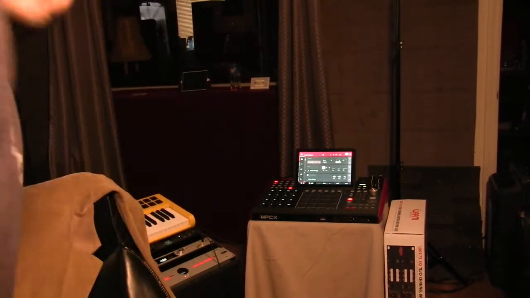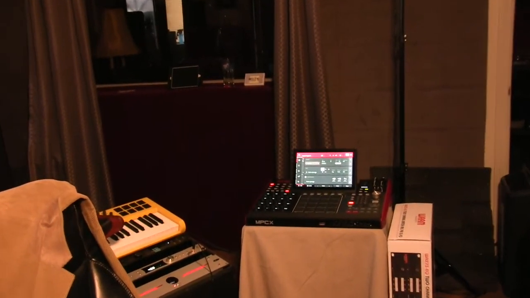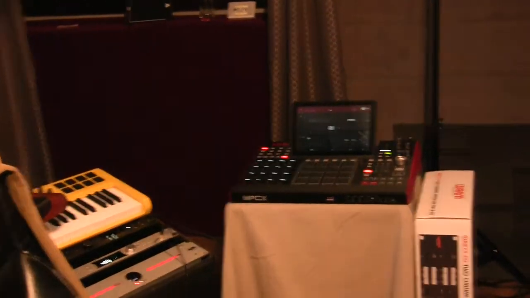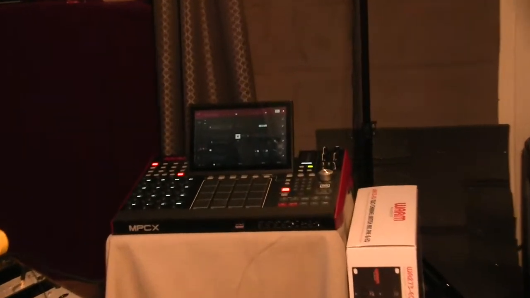So now, if you look at the MPC, like I said, I'm going to do this really quick so you guys can get on to making music.